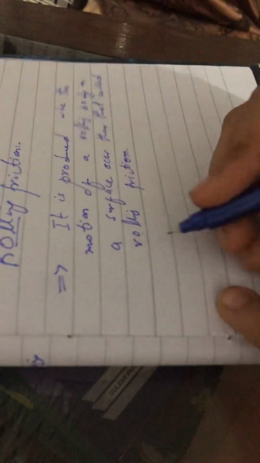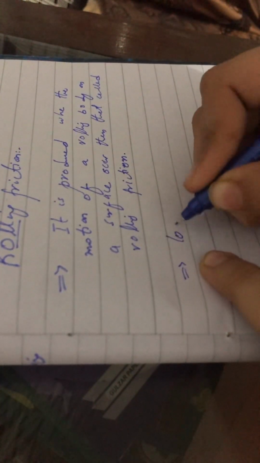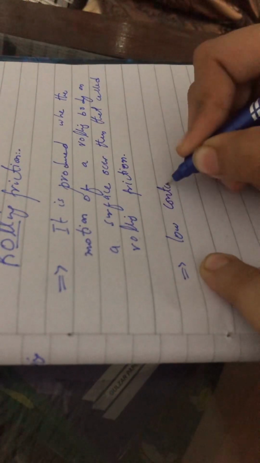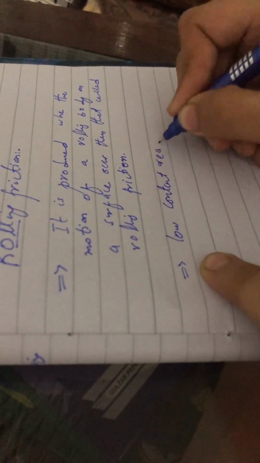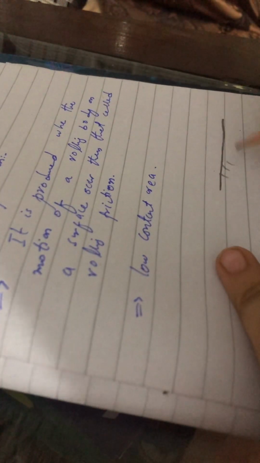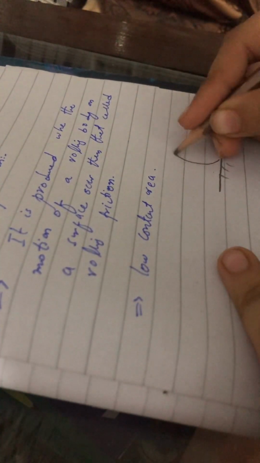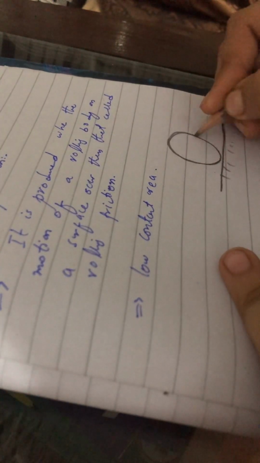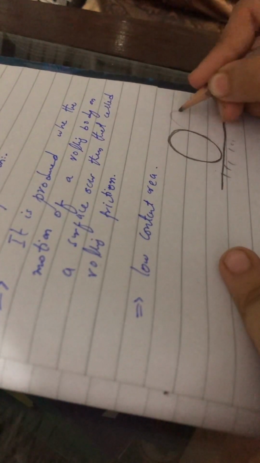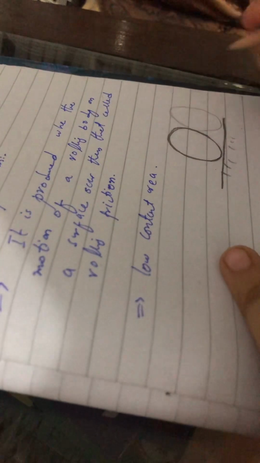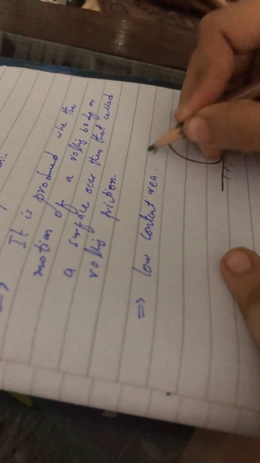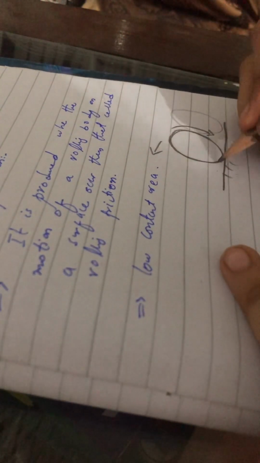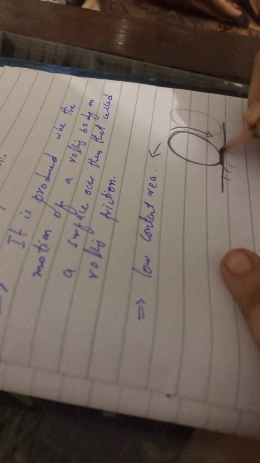Basically it has a low contact area. You can see here, suppose this is the surface, and this is any ball. When it moves like this, it will move here, so it has a low contact area. That area of contact will be low towards the surface.